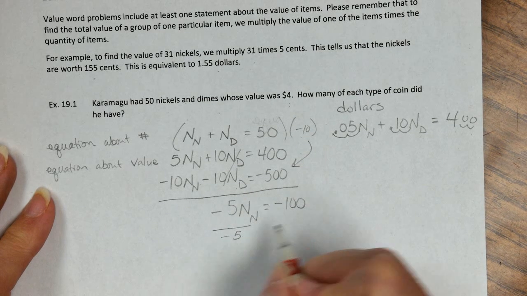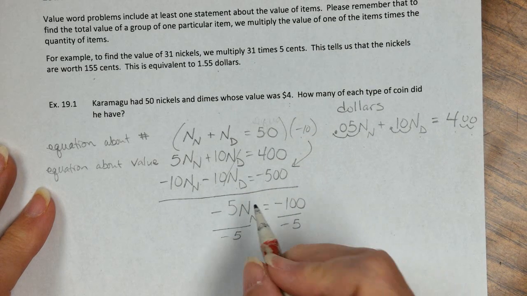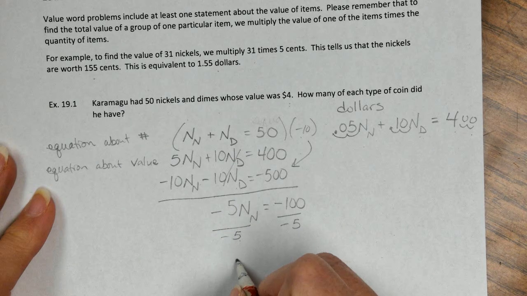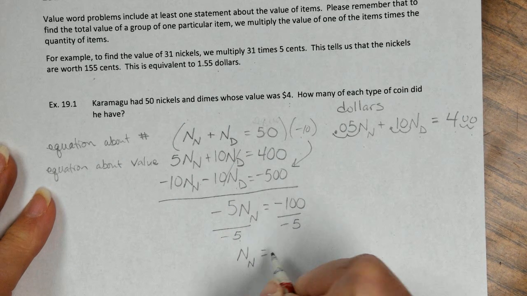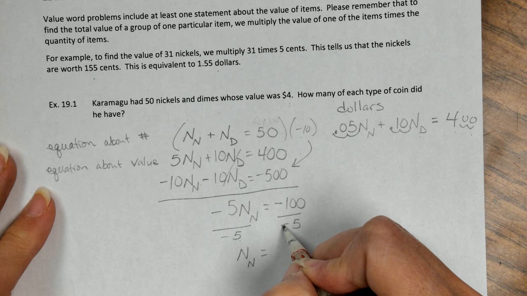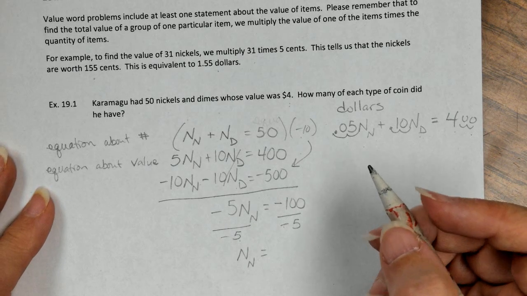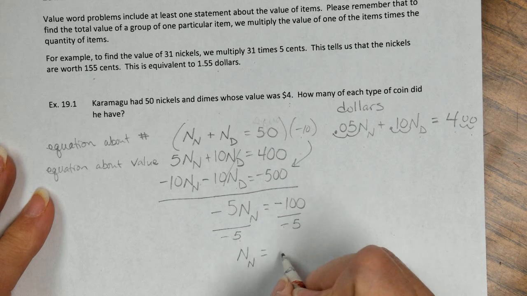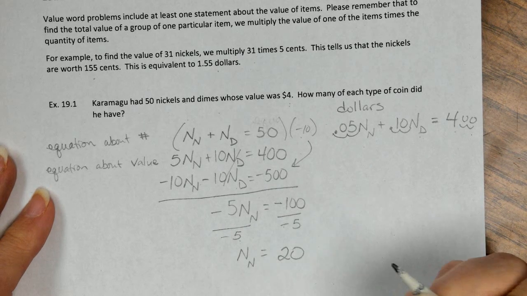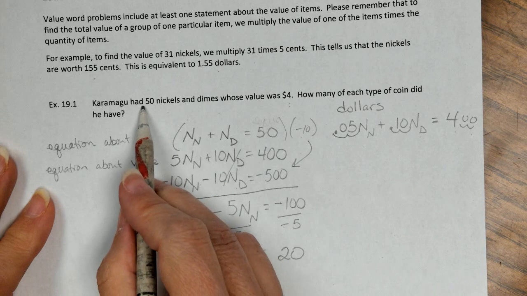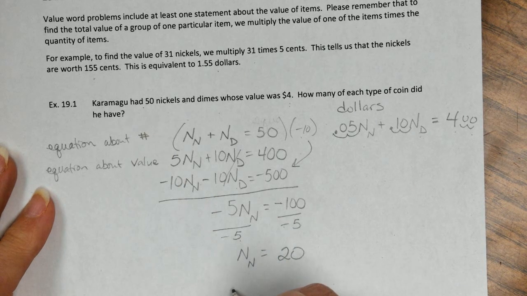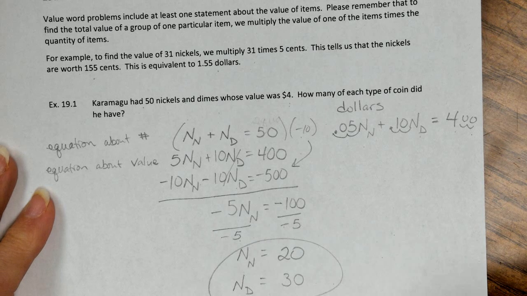Divide both sides by negative 5. It's always by the coefficient of your variable. Negative divided by a negative is positive, which is good. I won't get negative answers, and I won't get fractions or decimals for these. 100 divided by 5 is 20. There are 20 nickels. And then there are a total of 50 coins, so the number of dimes has to be 30. 50 minus 20.